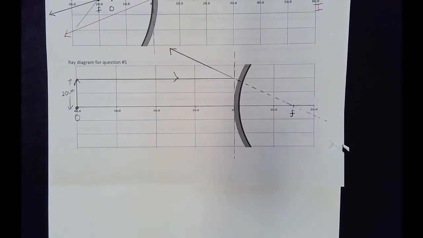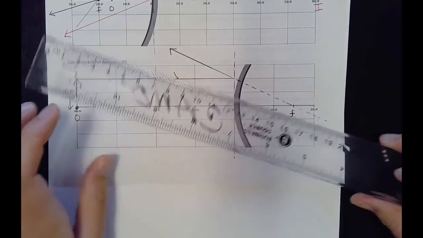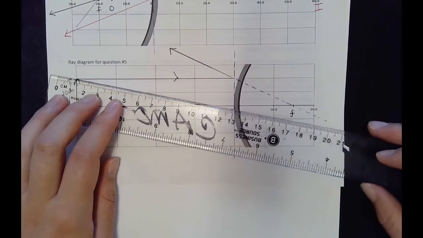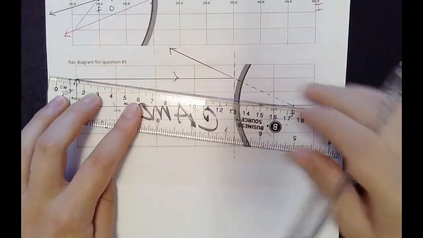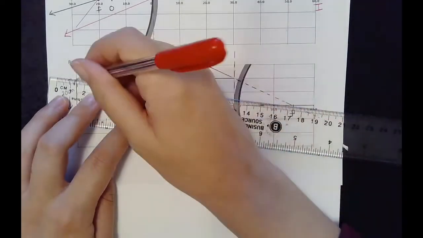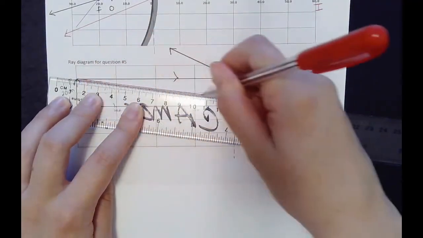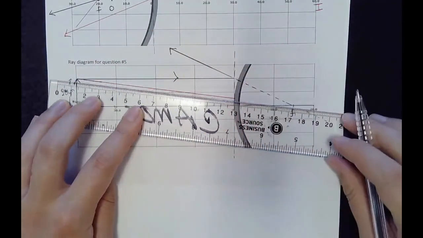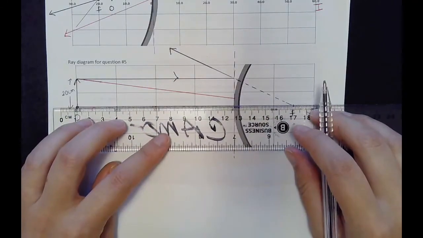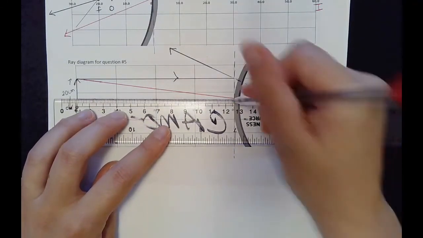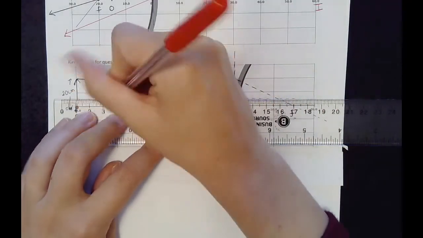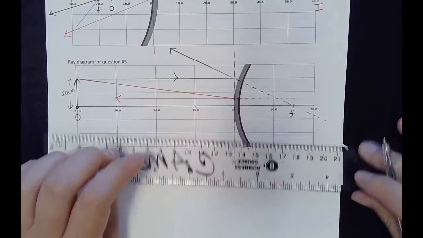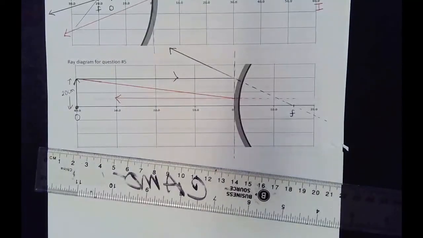And then I'll draw in the focal ray, so top of the arrow directed towards the focal point. Just adjusting that a bit. Okay. It hits the mirror and then reflects parallel. Dotted line behind the mirror. Solid line in front.